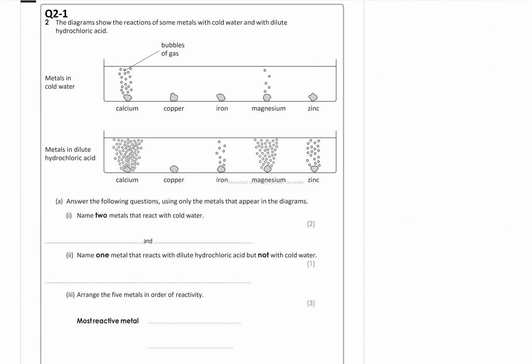Right, let's have a look. Cold water, dilute hydrochloric acid, calcium, copper, iron, magnesium, zinc. I can see straight away that this is the most reactive.